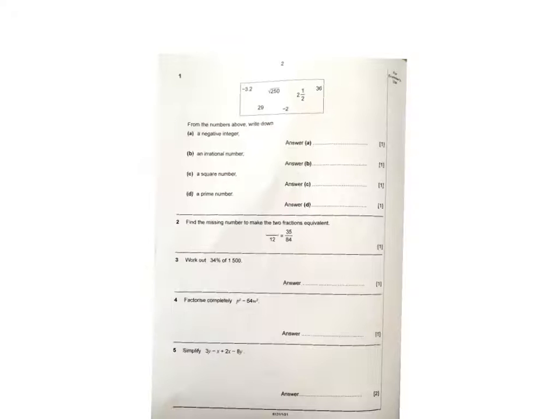Okay. Now paper 1, the first question, so we have the list of numbers, and for A, we want to give a negative integer. Now remember, an integer is a positive or negative whole number. So among the list there, we have -2. So our answer there is -2.